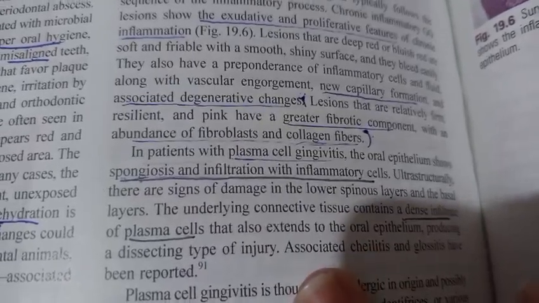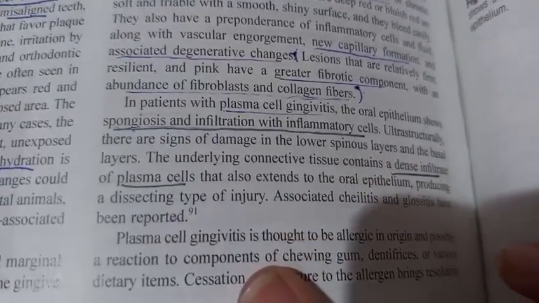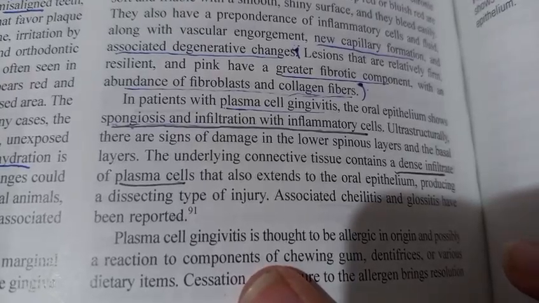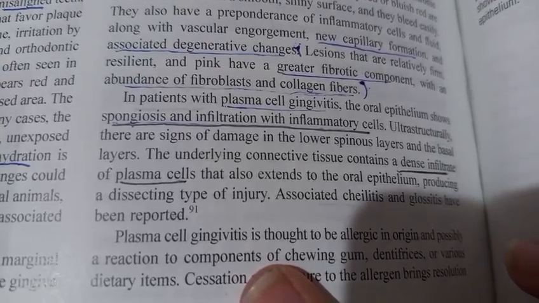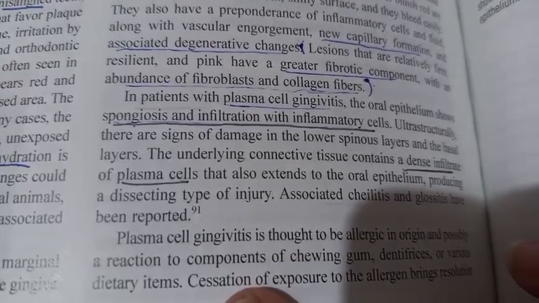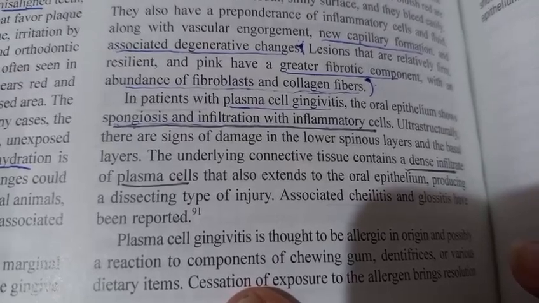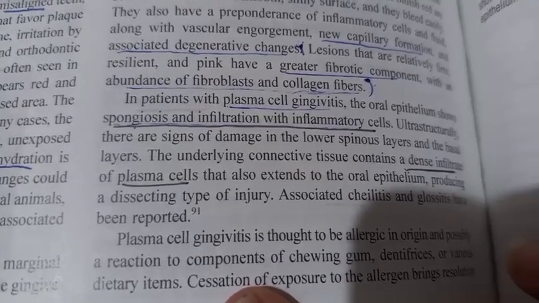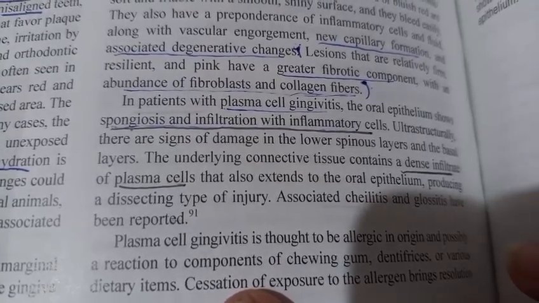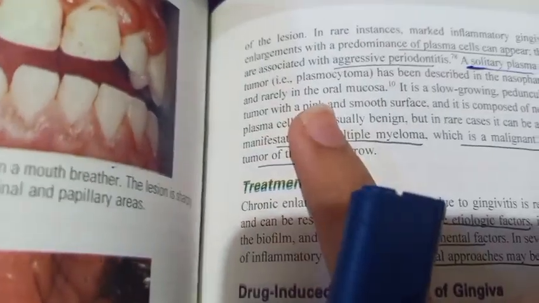Now, plasma cell gingivitis is actually allergic in origin and possibly a reaction to components like chewing gum, dentifrice, or various dietary items. Cessation of exposure to the allergen brings resolution. Basically, it will resolve the lesion.